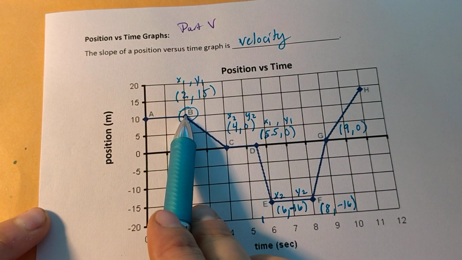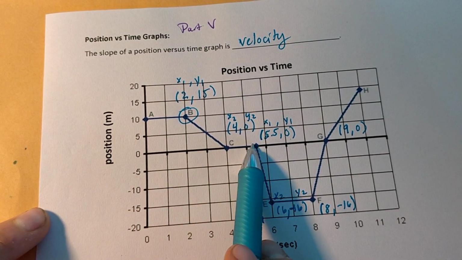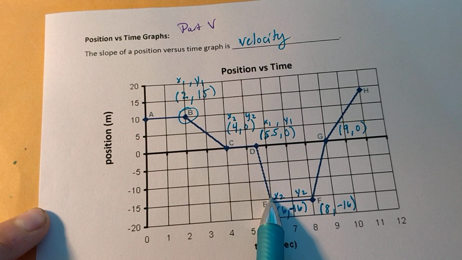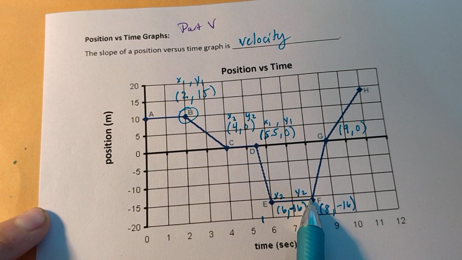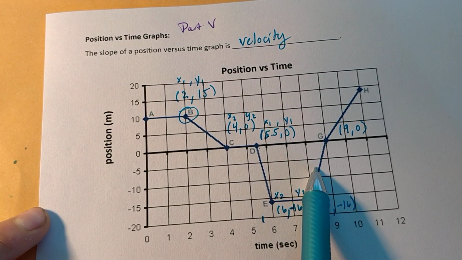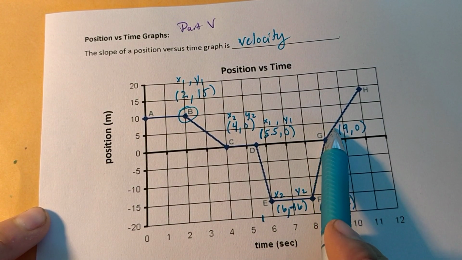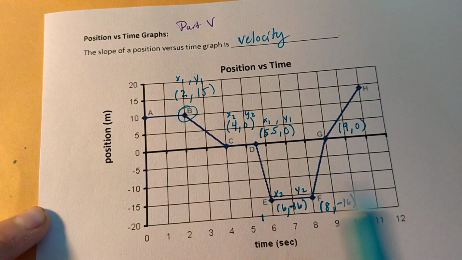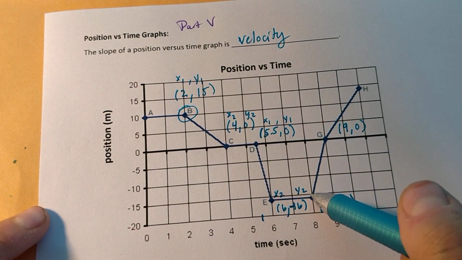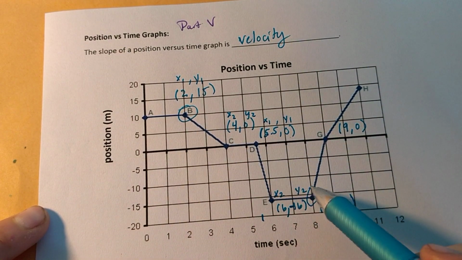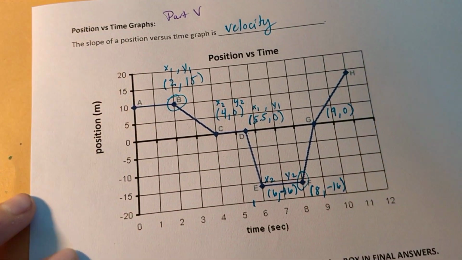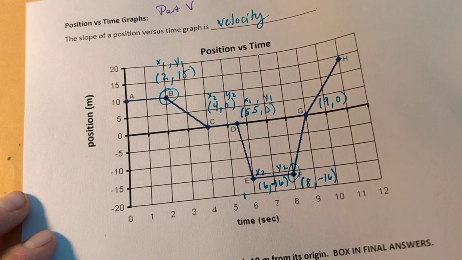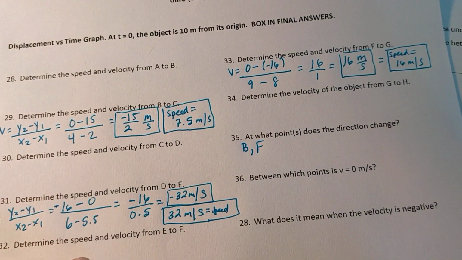It continues in the negative direction, stays still, keeps going in the negative direction, stays still, and then at F, it goes from negative 16 meters back to 0, up to 14 meters. So again at F is where it changes from the negative direction to the positive direction. So B and F.